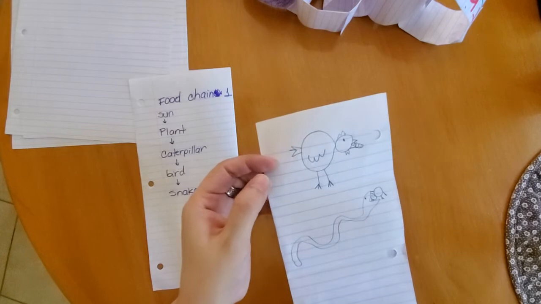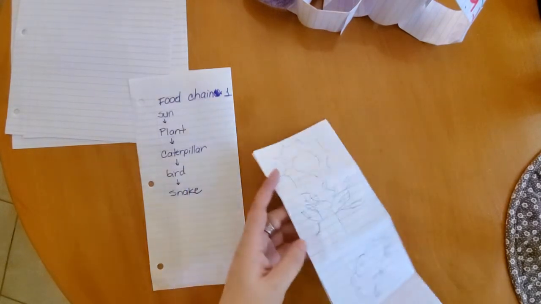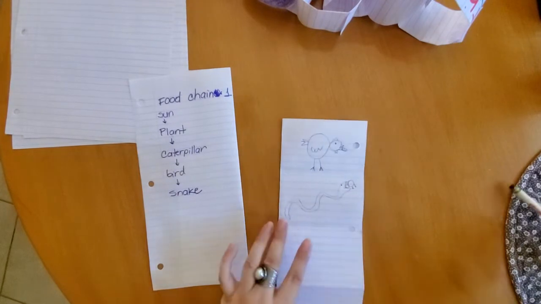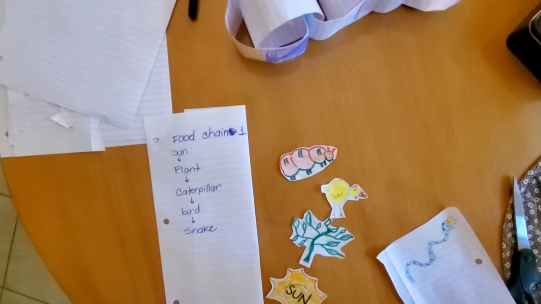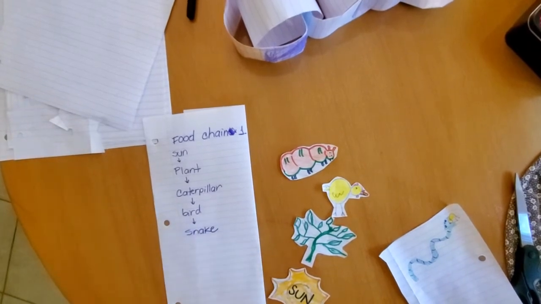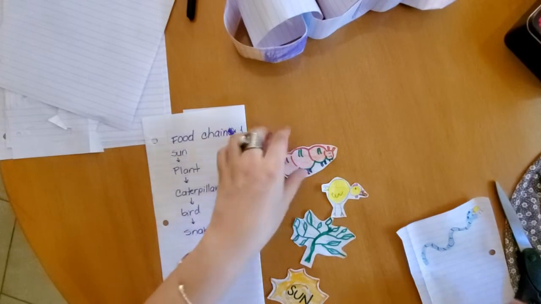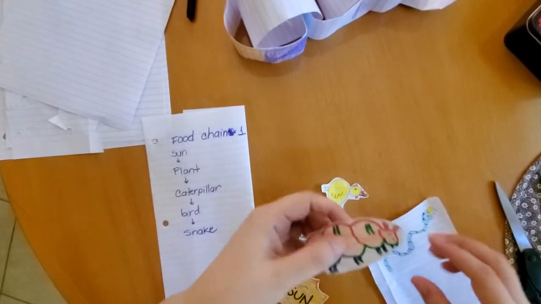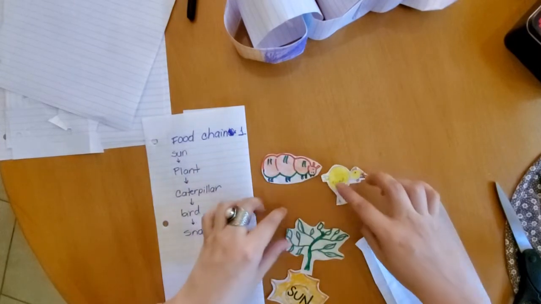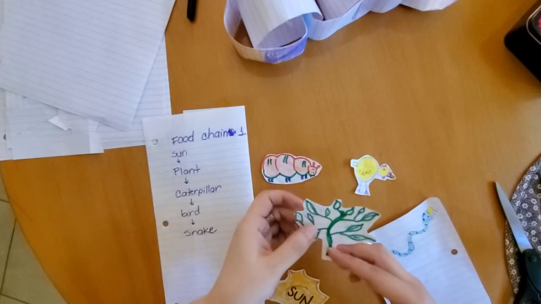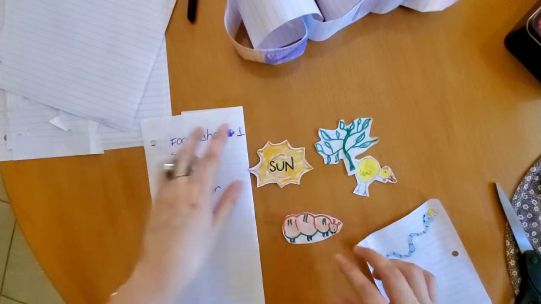Okay, and now I'm going to color this, and I'll be back. All right, what I have done during this time, I got my drawings, I cut them out. This is the caterpillar, the bird, the plant, and the sun over here.